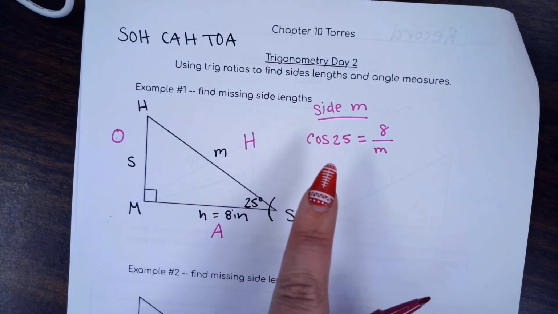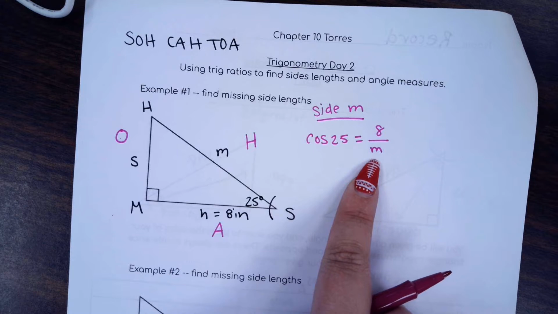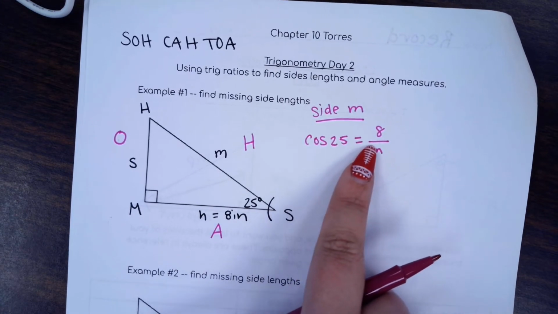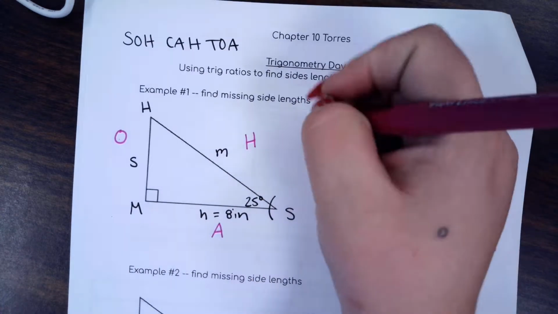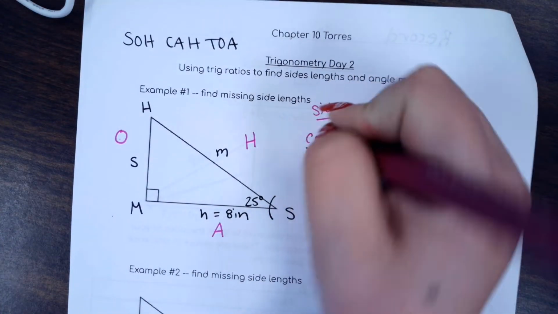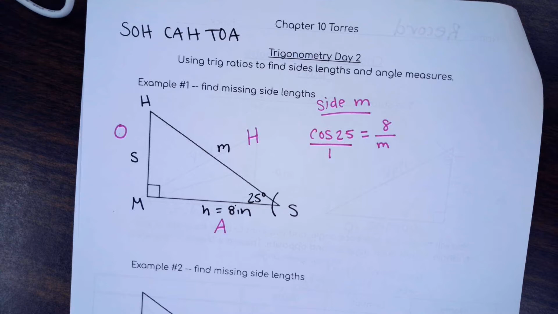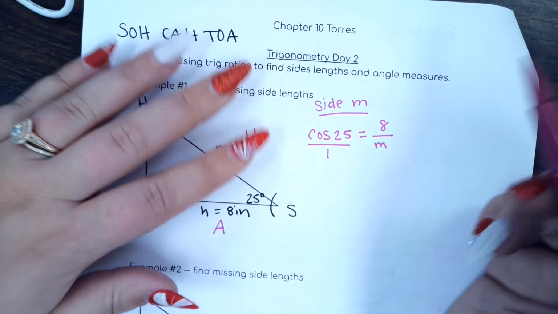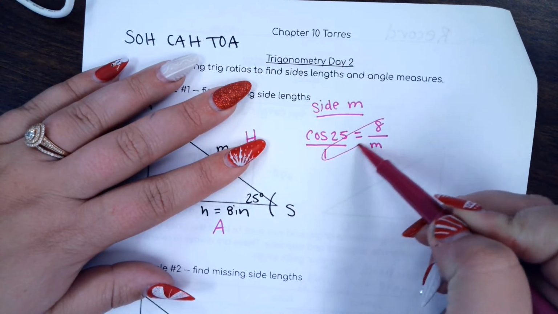Now, our M is in the denominator, so we can't very easily multiply by something to cancel it out. But what we can do is put this cosine of 25 over 1. And now we have a proportion. We can just cross multiply to create our equation.